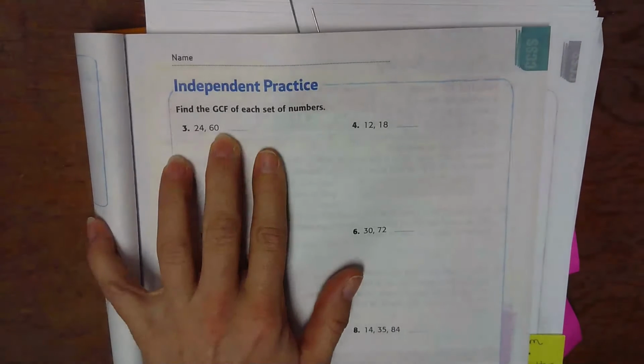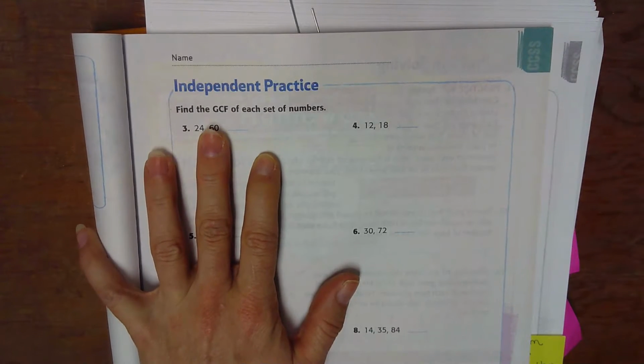Right, and we're going to have a little bit of fun with page 559. Well, I think it's fun. You might think it's torture, but hey, that's my job. 559.